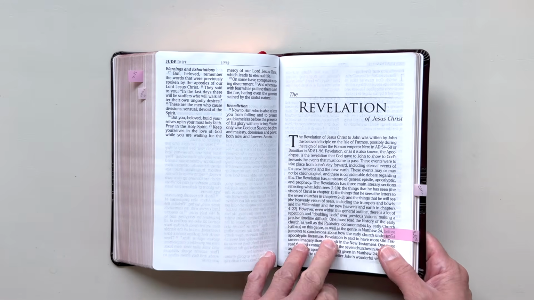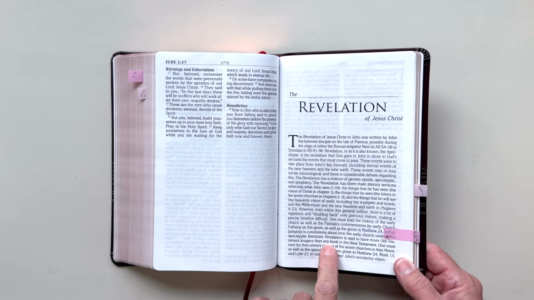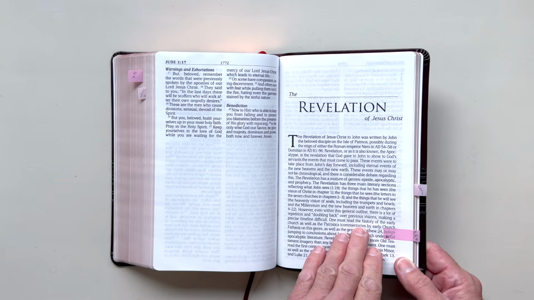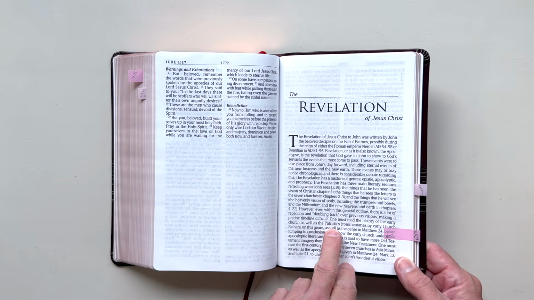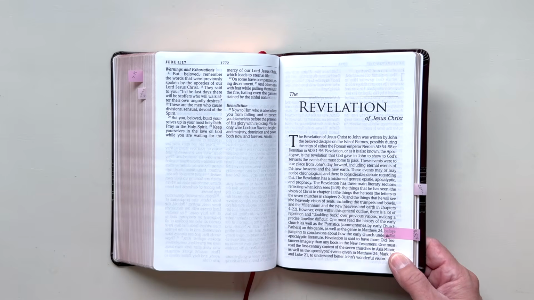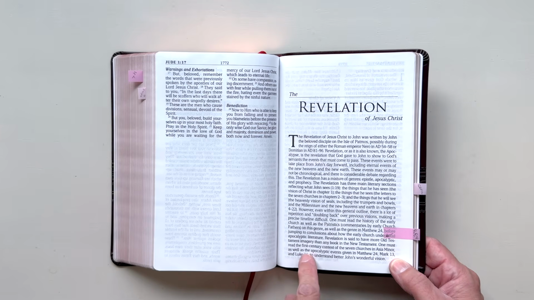They have a good book introduction, and they have some additional readings. Like they say, one must read the history of the early church as well as the patristics, which are commentaries by the early church fathers, as well as the genre in Matthew 24. They give some more down here.